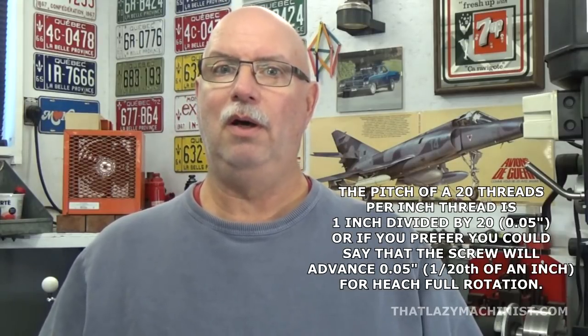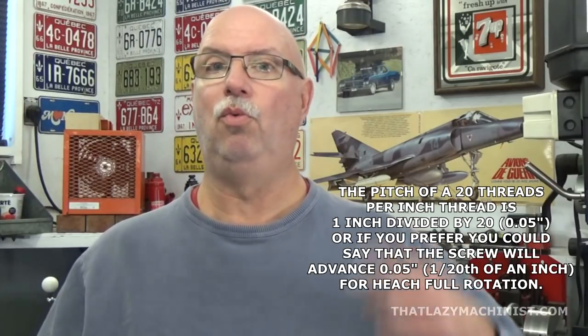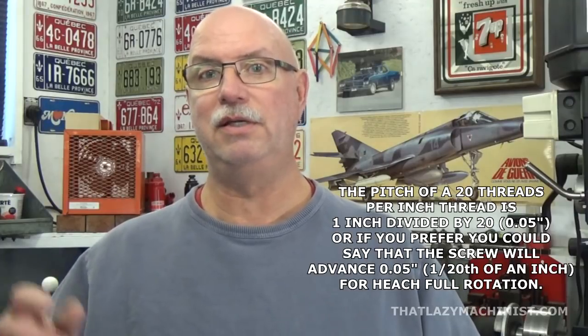It gives me leverage. So let's imagine that we have a very small vise, and that small vise has a 20 thread per inch screw on it. And that 20 thread per inch screw has a pitch of 0.05 inches. Why is that? Well, it's 20 threads per inch, so 1 inch divided by 20 is 0.05. That's the pitch of that thread.